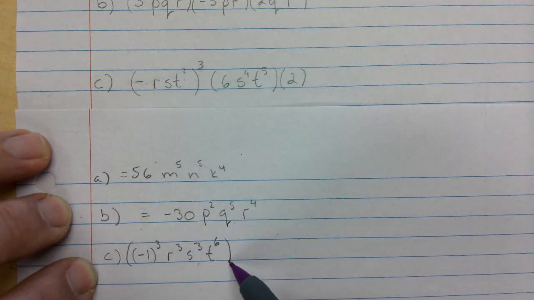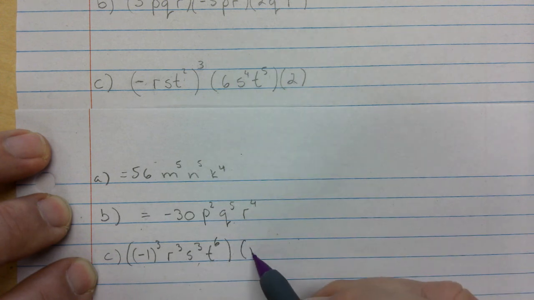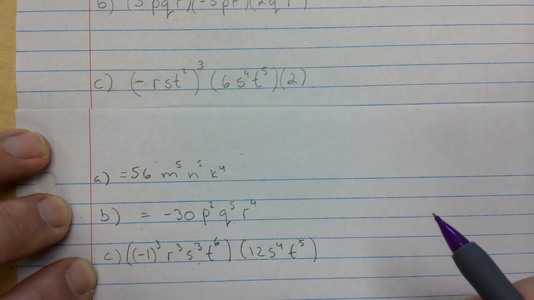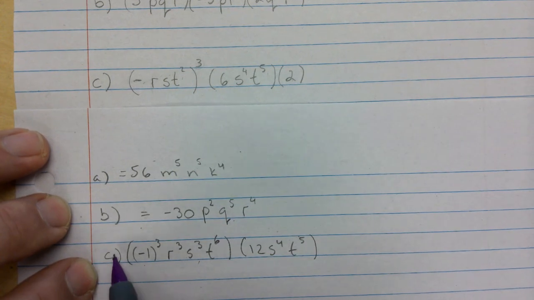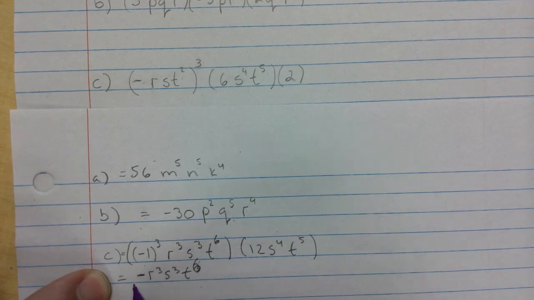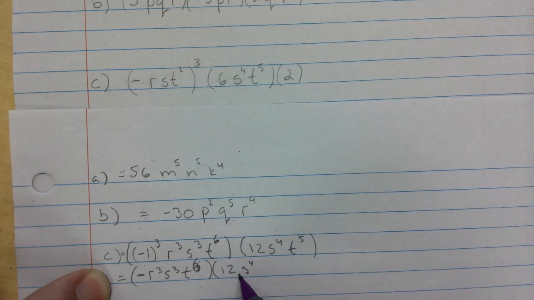And I'm going to close that here. We can already apply the 2 times this, right? So that'd be 12 s to the 4 t to the 5. And my next step, so equal sign. This turns into just negative, because any negative value to an odd power will be negative. So that's just negative r cubed s cubed t to the 6, sorry. And this is 12 s to the 4. I should do my s like this. s to the 4 t to the 5.